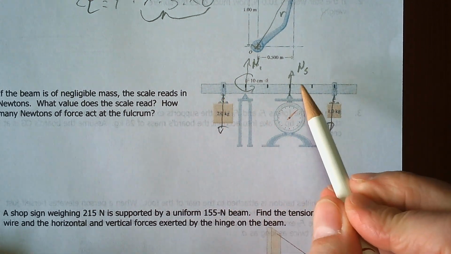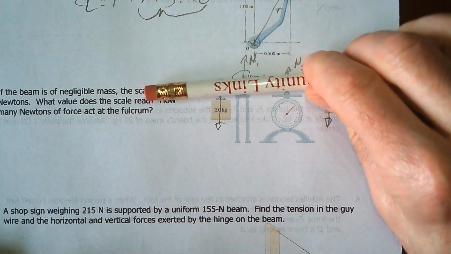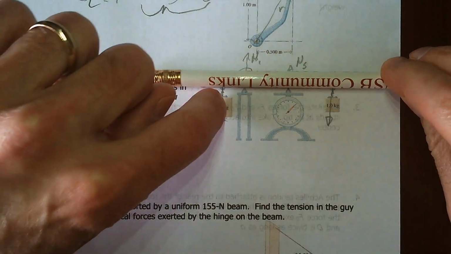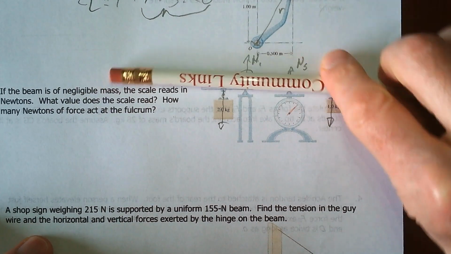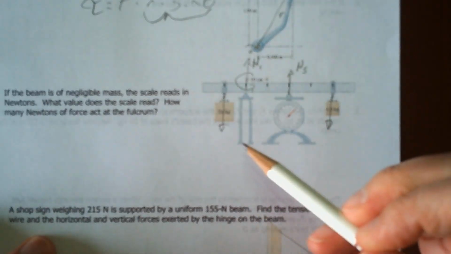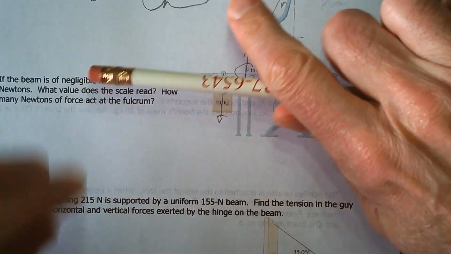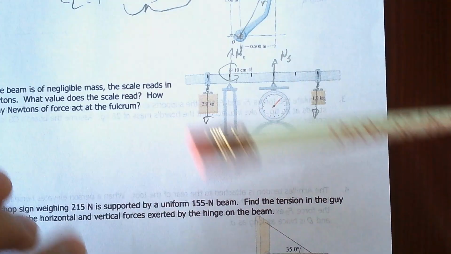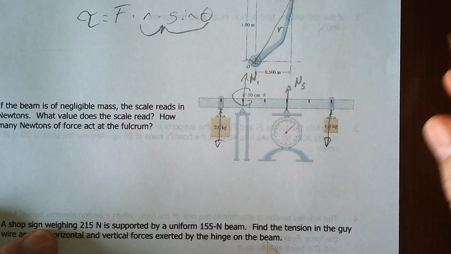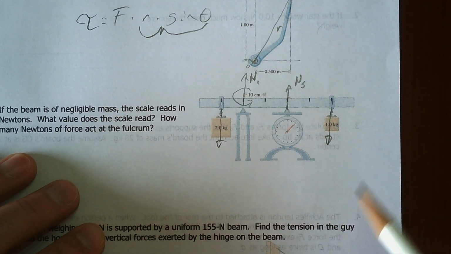In that case, imagine this bar here. This force down here tries to make it pivot like this, and so that's pivoting counterclockwise. This is also trying to make it pivot that way. Again, that force there is trying to make it pivot up, so that's counterclockwise. And this force here is trying to make it pivot clockwise.